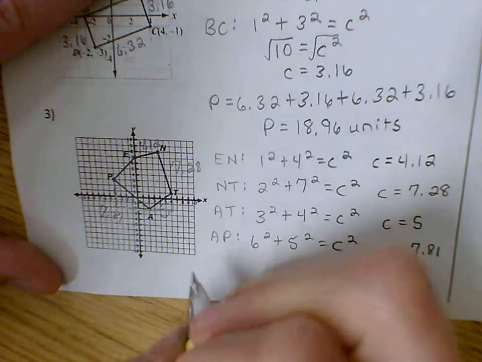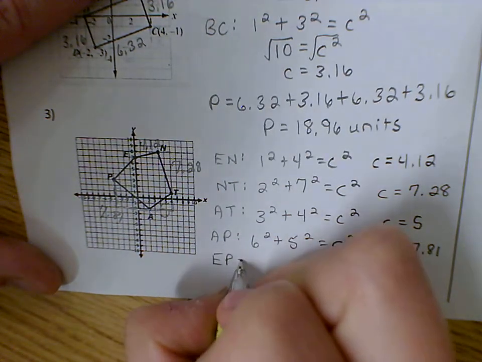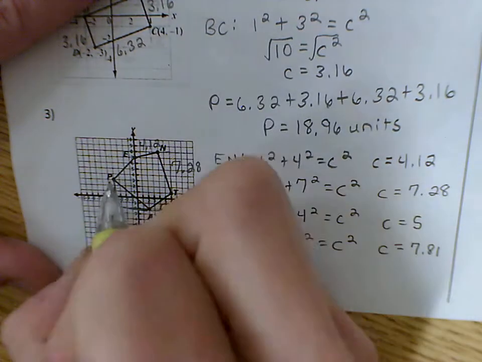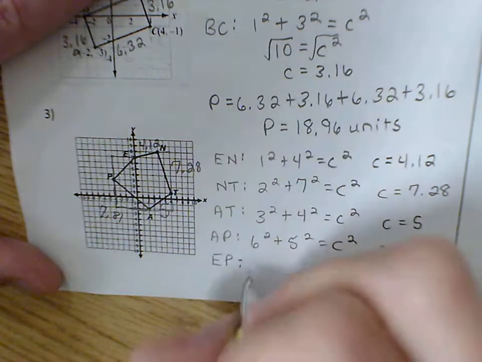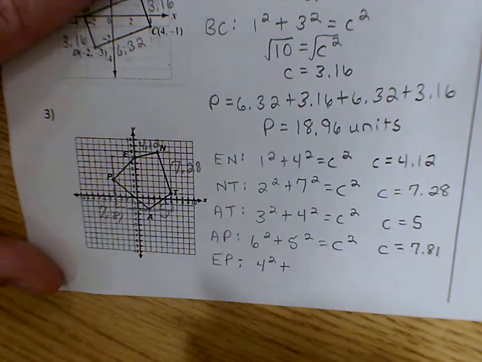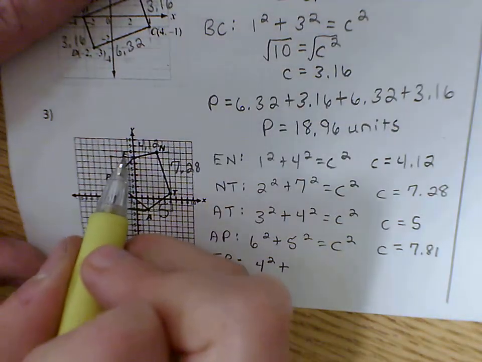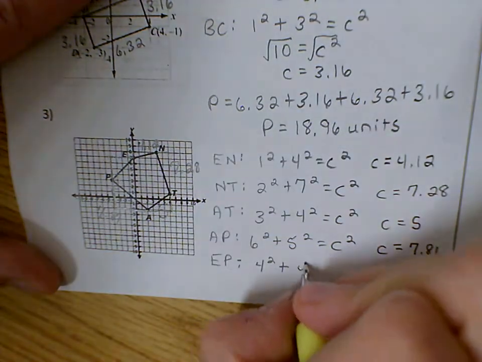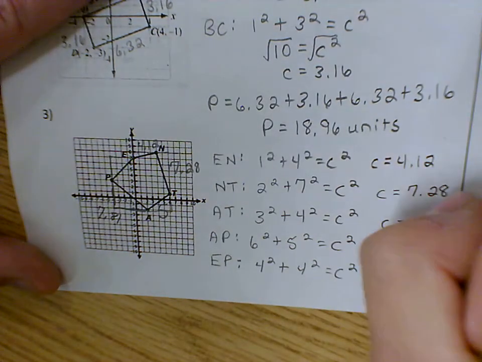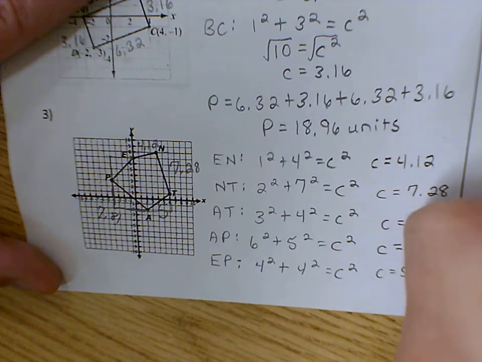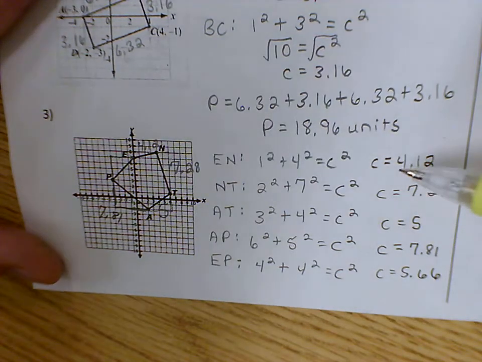And then the last one, so if it has more sides, you do have to do more of the right triangle stuff. We got 1, 2, 3, 4. So that'd be 4 squared plus 1, 2, 3, 4 squared equals C squared. And then for that one, I end up getting 5.66. So from there, so notice this graph was a little bit harder to see.